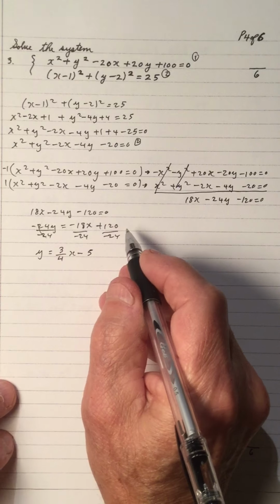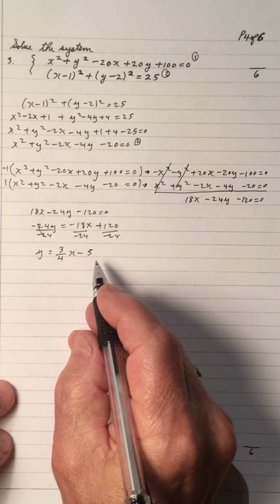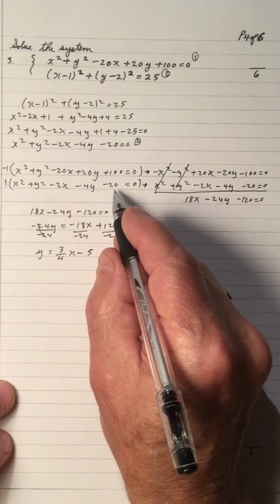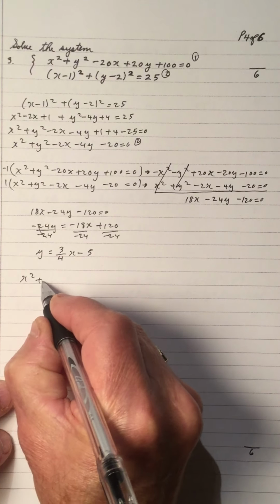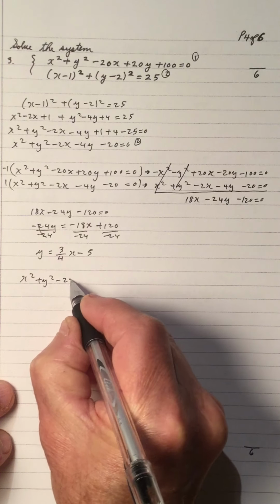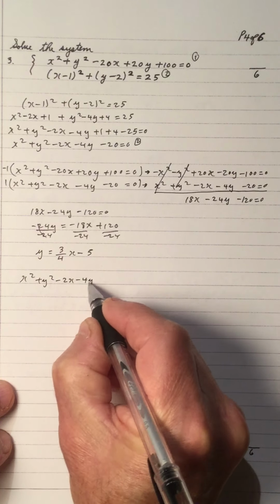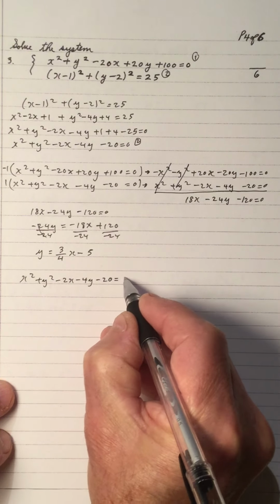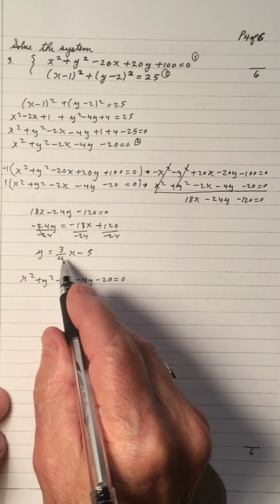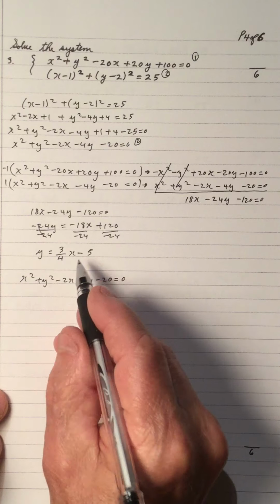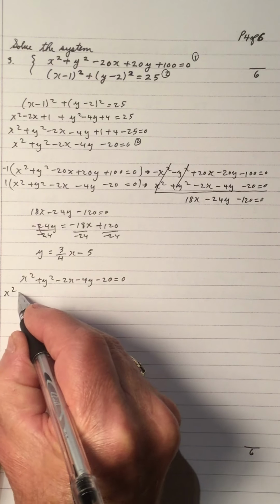Now, let's sub that into one of the two equations. Let's sub it into number 2. So let's copy down x squared plus y squared minus 2x minus 4y minus 20 equals 0. So I'm going to sub 3/4 x minus 5 in for y.